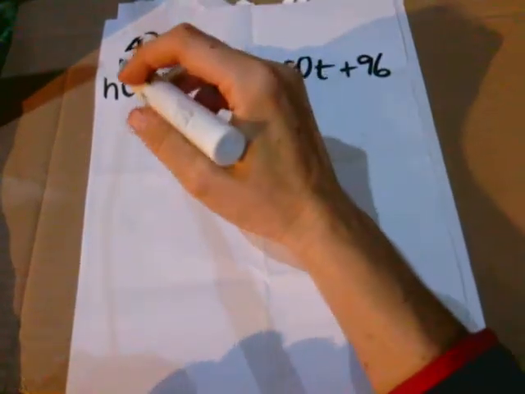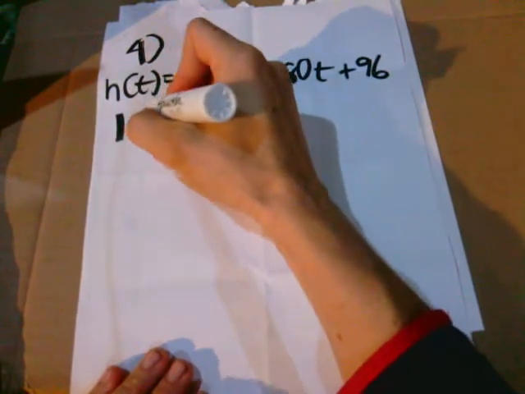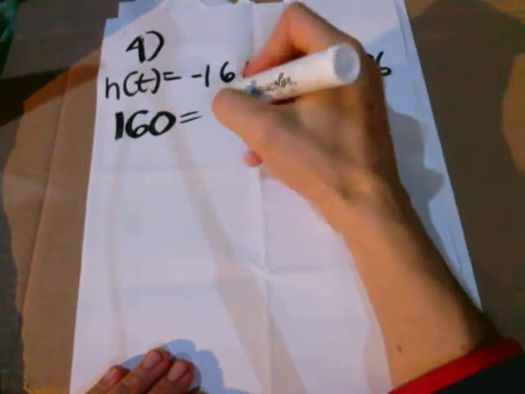So the question again is, at what time will the rocket be 160 feet above the ground? Oh, sorry, 160 feet, it says. Okay, so that means h of t is going to be 160. The height is 160, so we know that. Now all we gotta do is solve for t.